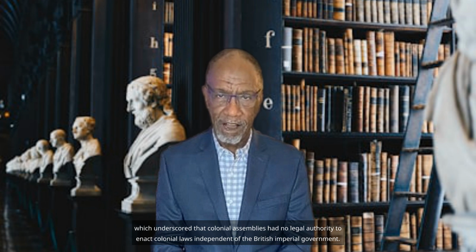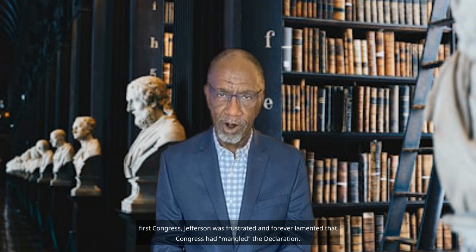By excising Jefferson's indictment of the Crown, and then rejecting Jefferson's push to sever the new nation's legal ties to England, and then adopting Anglo-Saxon jurisprudence and English law as America's first Congress, Jefferson was frustrated and forever lamented that Congress had mangled the Declaration.